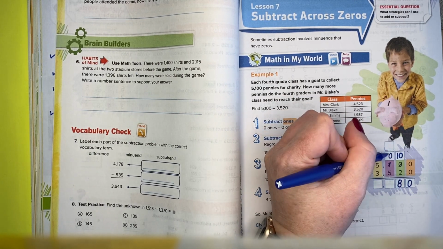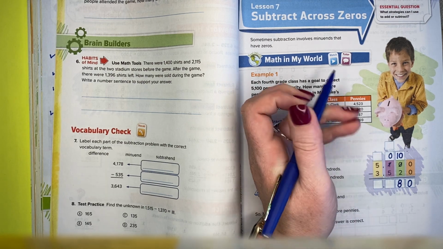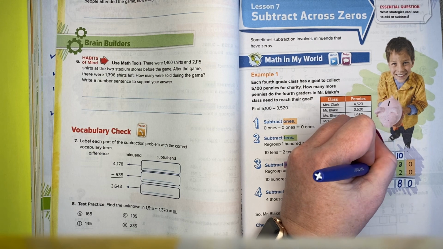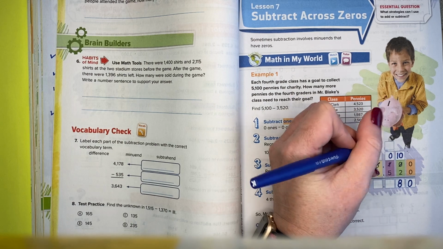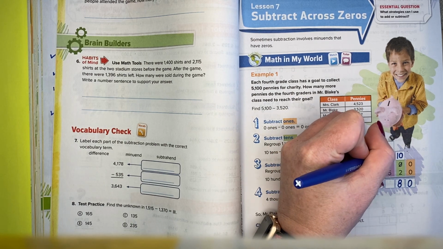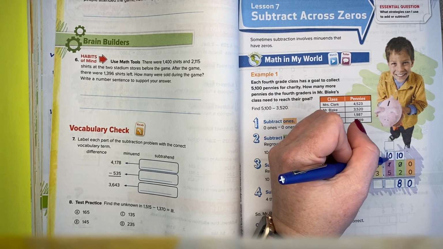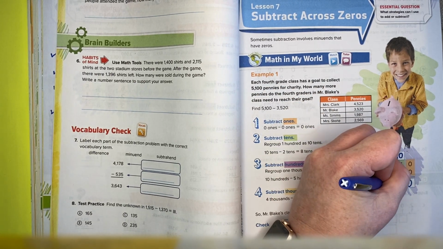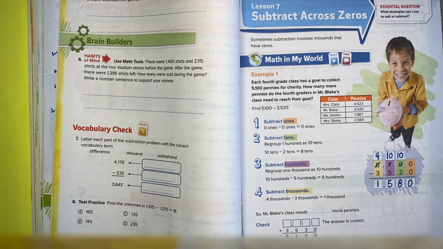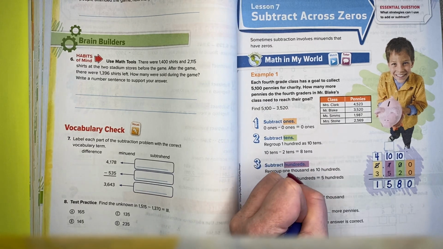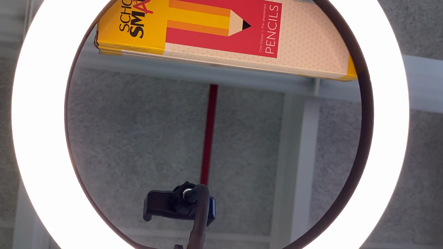Okay, now I'm on to my next column. 0 minus 5. 0 is less than 5, so I have to regroup. Now I'm going to take 10 hundreds away from the thousands place and make it a 4. And I'm going to add those 10 hundreds over here, so now I have 10 hundreds left, okay? So now I have 10 minus 5, which is 5. Then I have 4 minus 3, which is 1. So Mrs. Blake needs 1,580 more pennies.